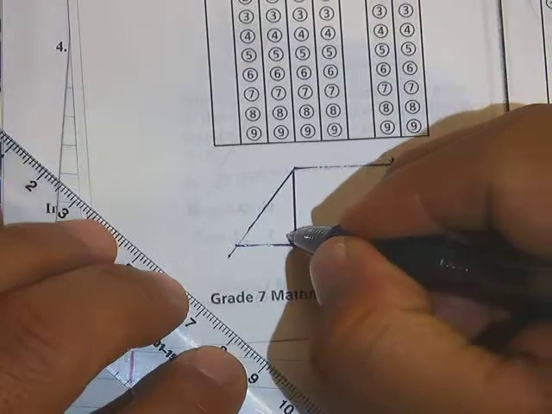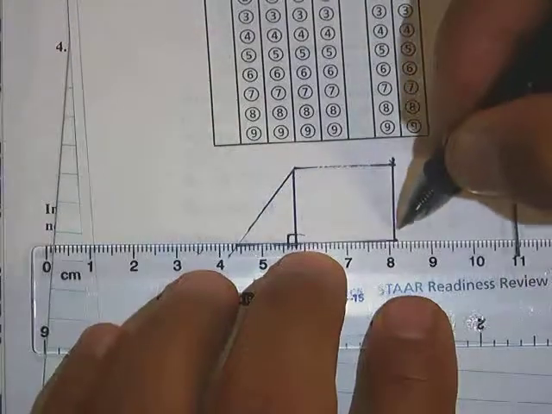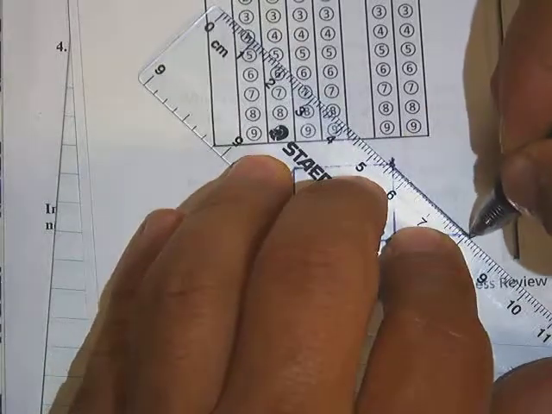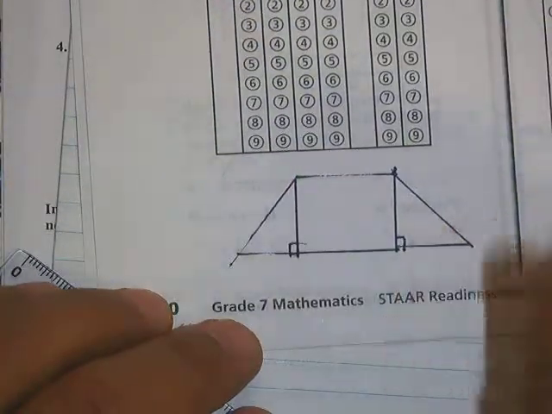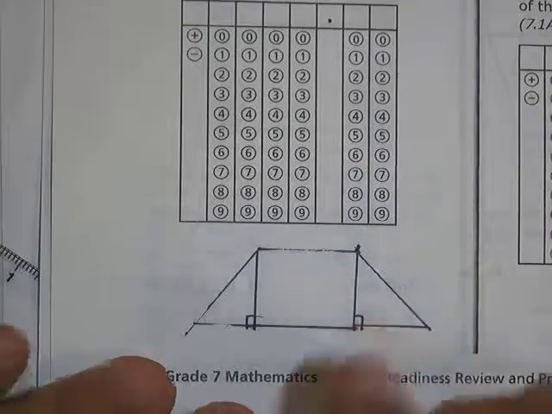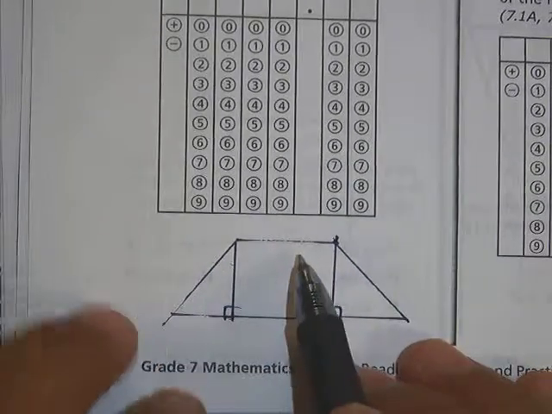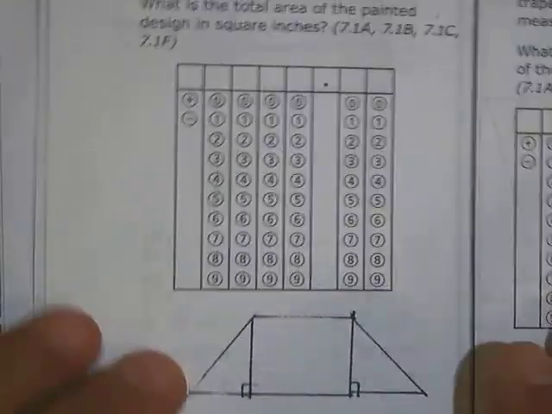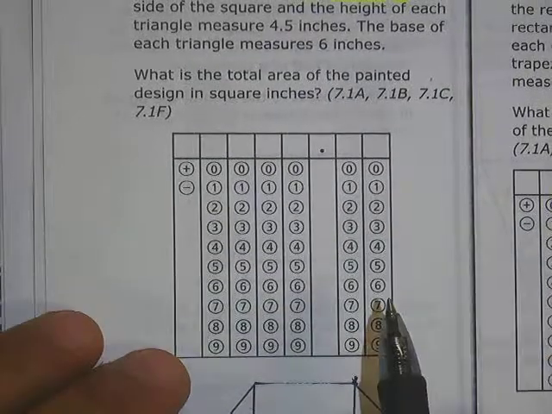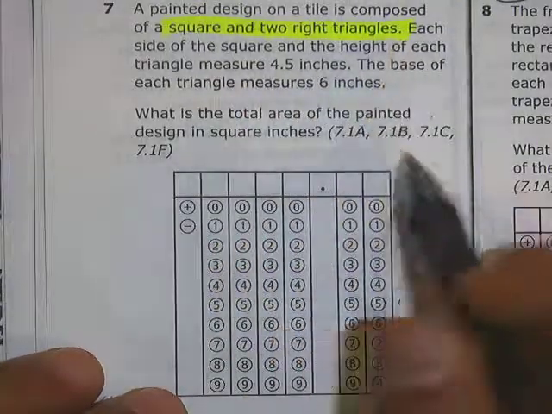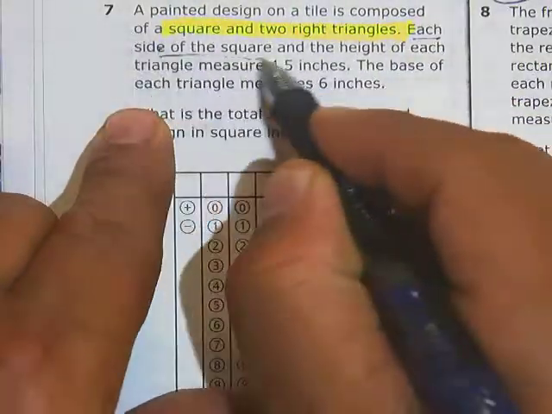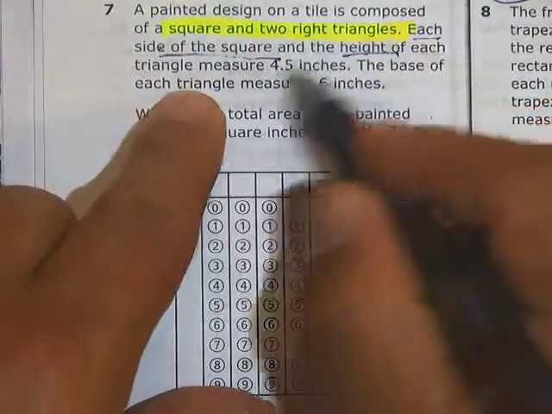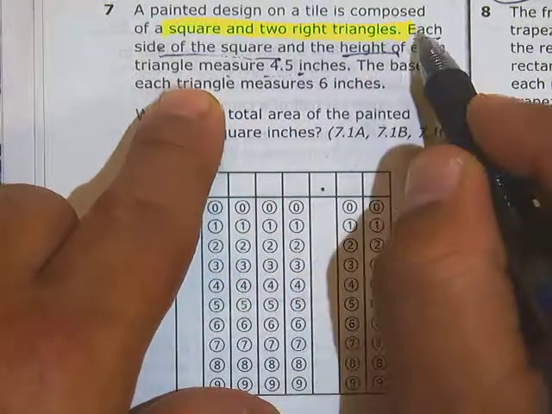If they want 2 right triangles, that means 90 degrees, so I'm just going to put one on the side like this. That's a right angle there. And that's another right angle there. And as you can see, together, all three figures make a trapezoid.